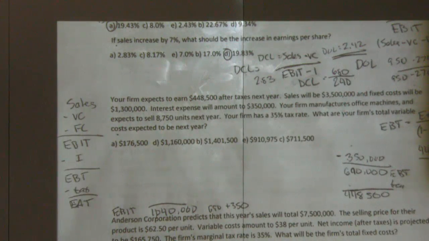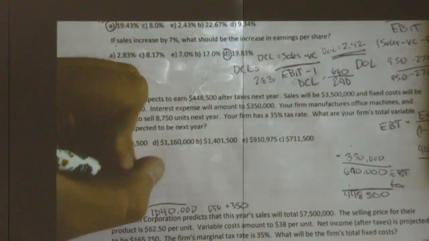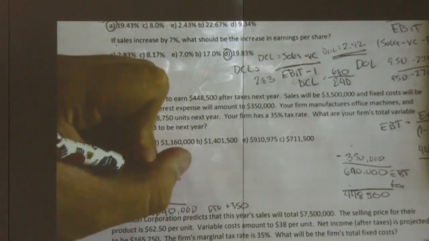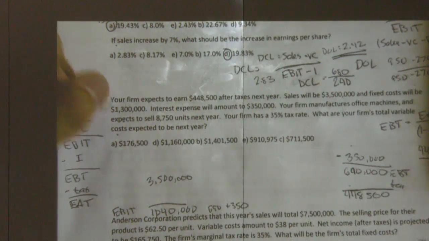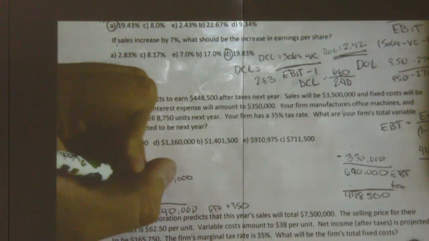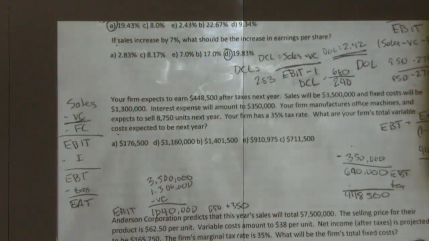Now that you know that, we're trying to find our variable cost. We know sales is 3.5 mil. Our fixed costs are going to be 1.3. And we don't know our variable cost.